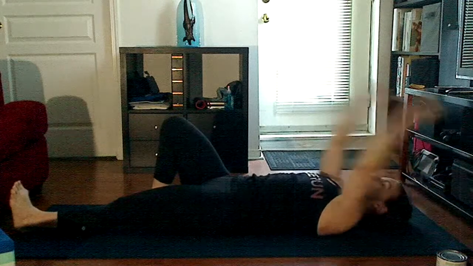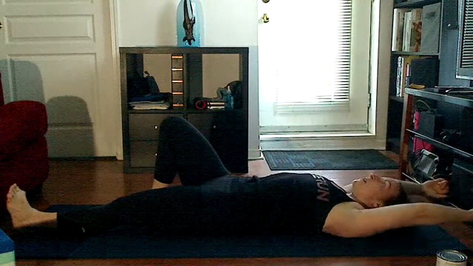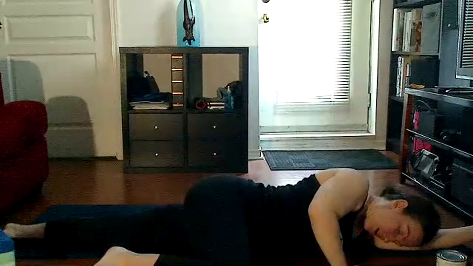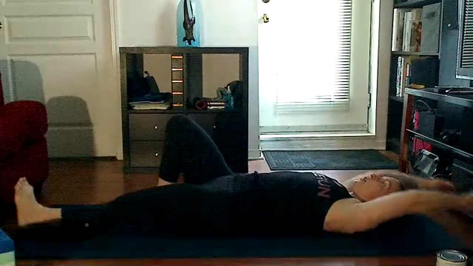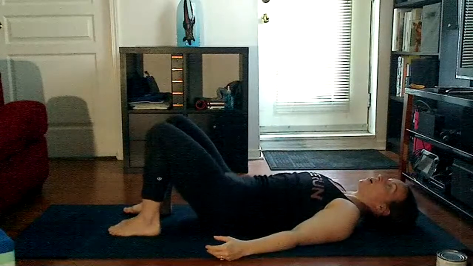Unravel, foot on the floor, arms overhead, alongside of you. 1 more here. Arms overhead, roll on over, drop the hand and the knee, unravel, go ahead and come on back, lower the arms, foot on the floor. Great job. Okay.